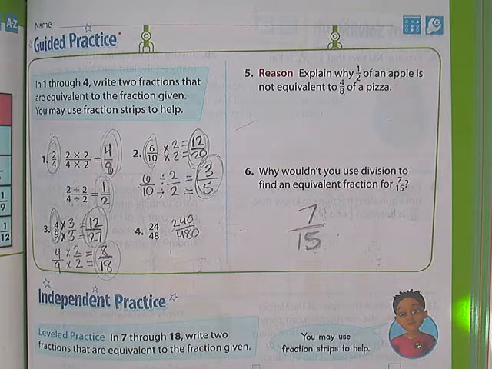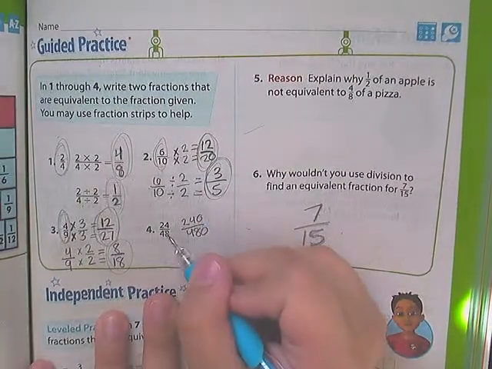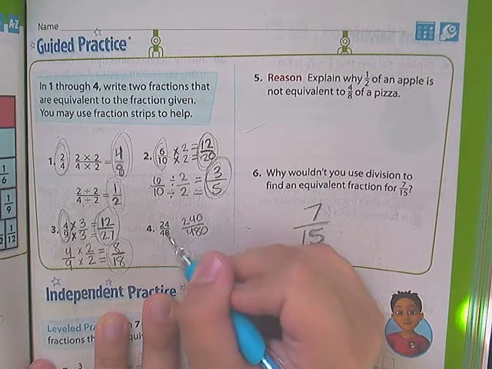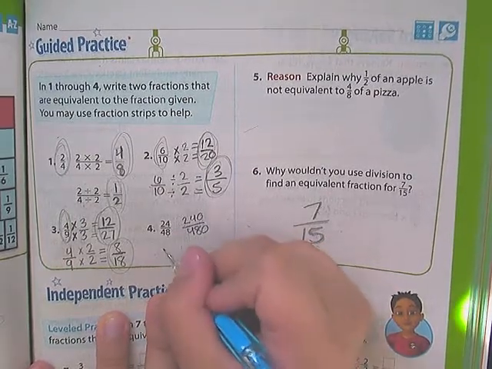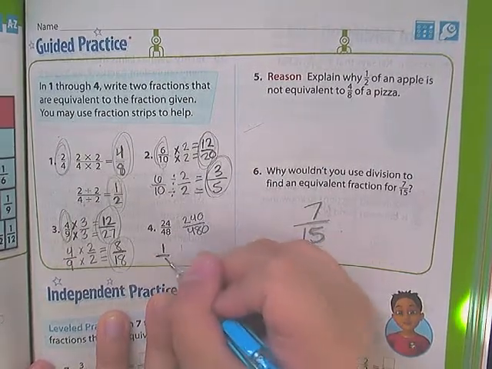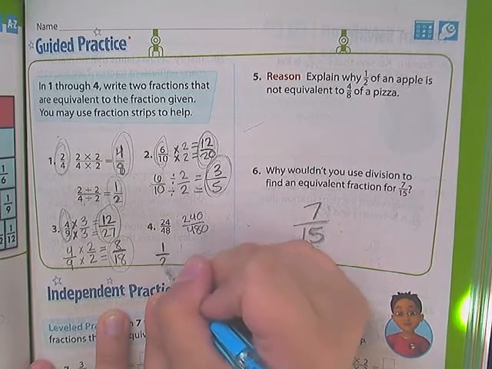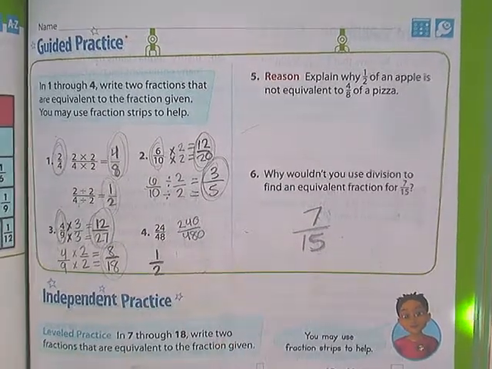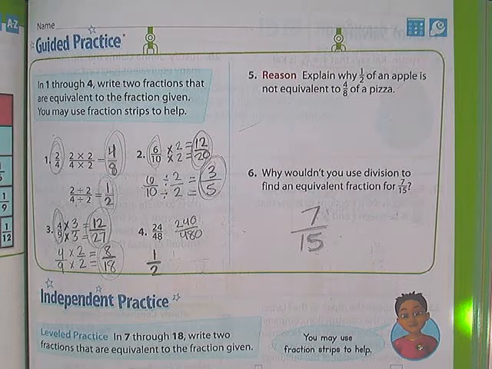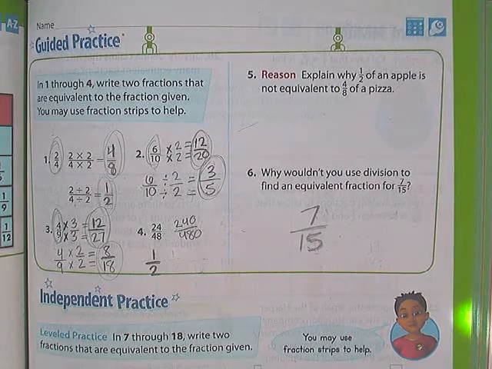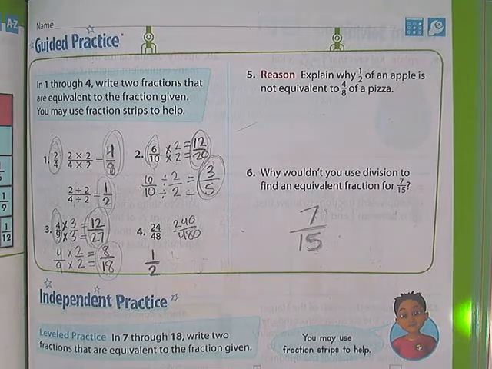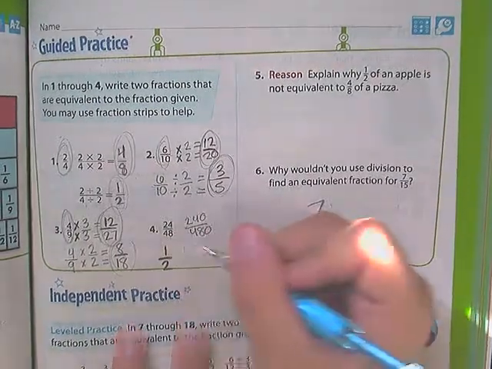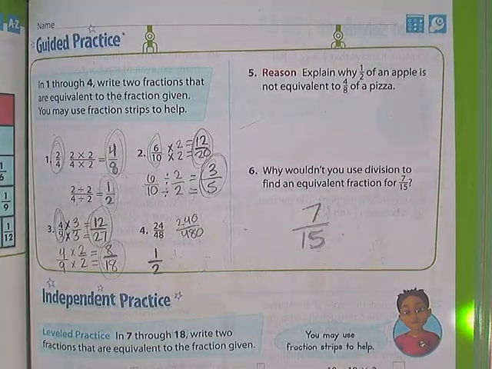So let's go ahead and look at what they have in common. If we divided both 24 and 48 by 24, that would give us 1 over 2. If we divided both of them by 4, that would be, hold on, let me check my math. 24 divided by 4.